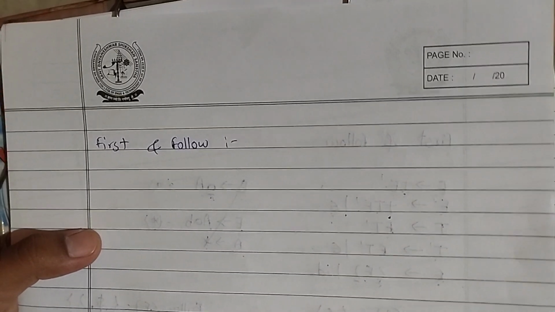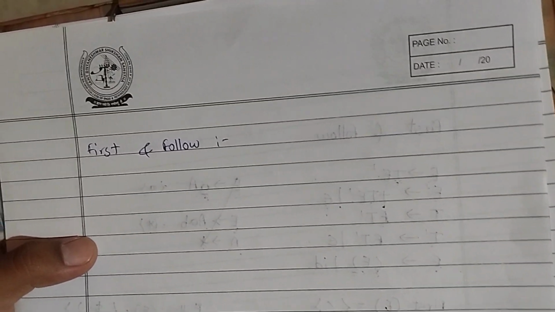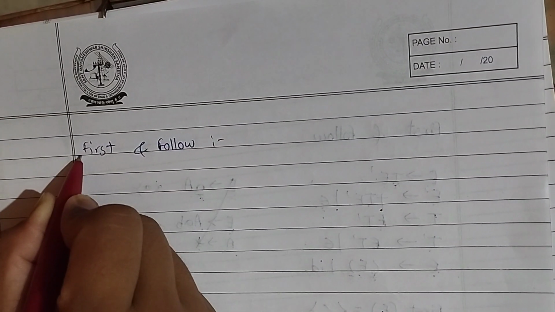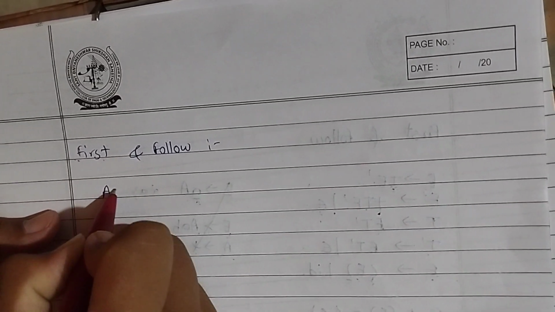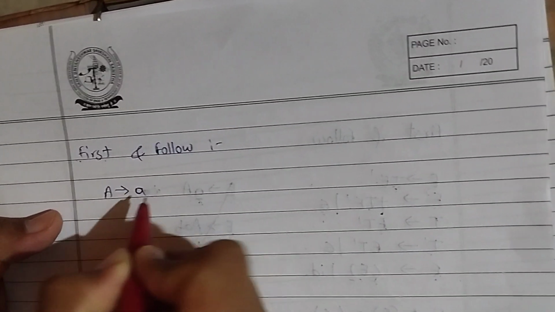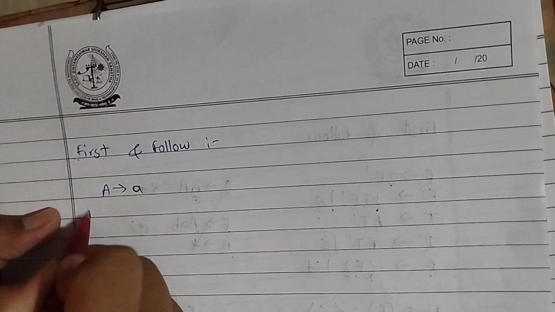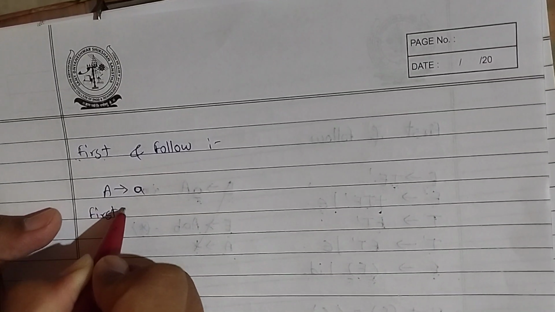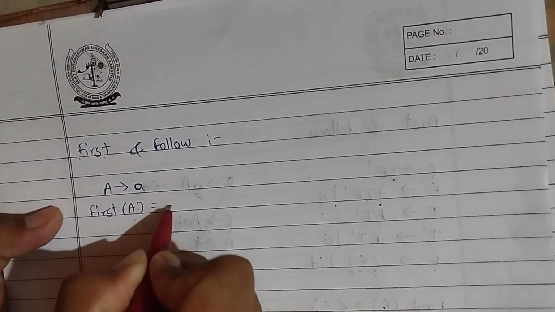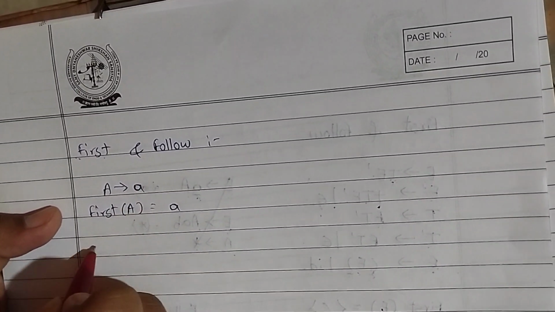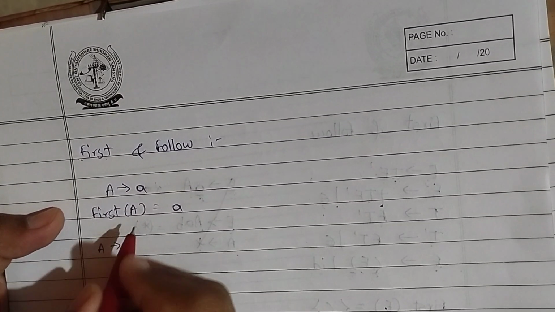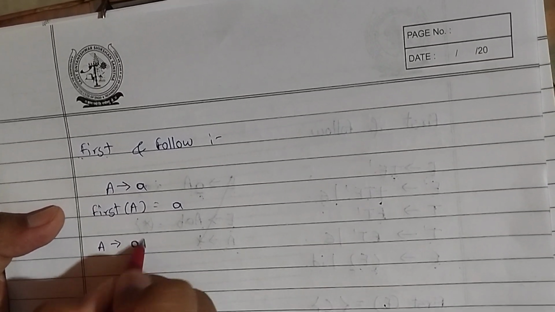So let's start. First, as the name suggests, first means, let's suppose this is the grammar: A → a. Then first of A is a. Now let's suppose the grammar is A → aB.